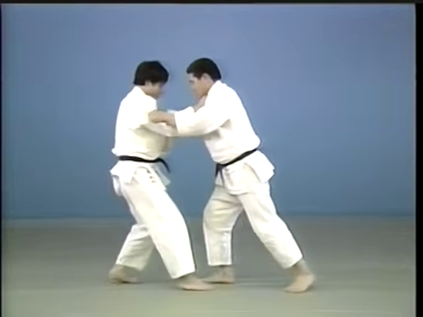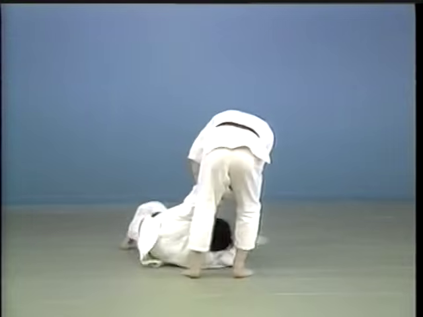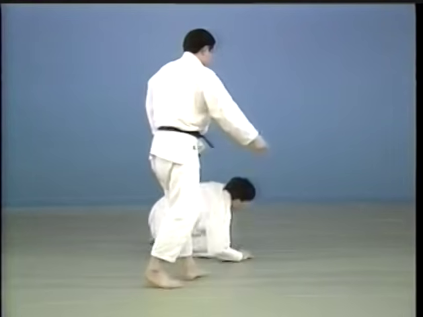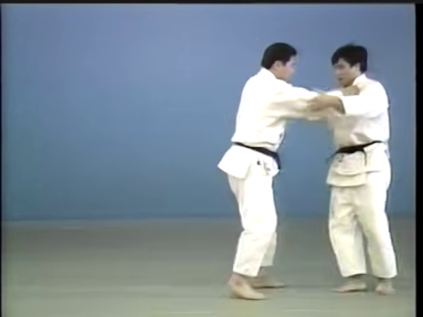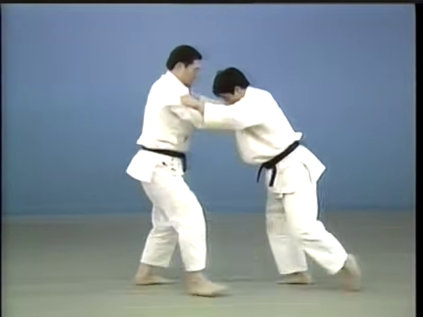Utsurigoshi is a kind of technique used when your opponent attacks with Koshiwaza, to raise him up and throw him on your hips. This is an Utsurigoshi technique which originates from the opponent's Hanegoshi.